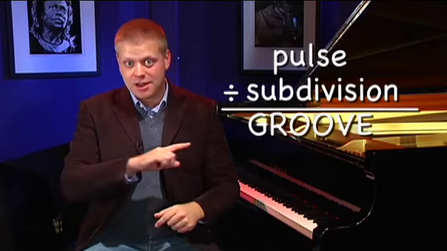So simply by taking this pulse, which has remained constant throughout, and changing the subdivision, or how we divide the beats, we are able to change the rhythmic feel of the music, and therefore establish a different groove. And there's a very basic math equation I can give you, and that is pulse divided by subdivision equals groove. So again, pulse divided by subdivision equals the groove.